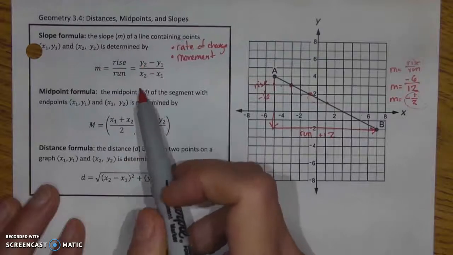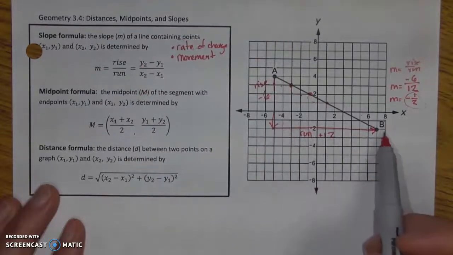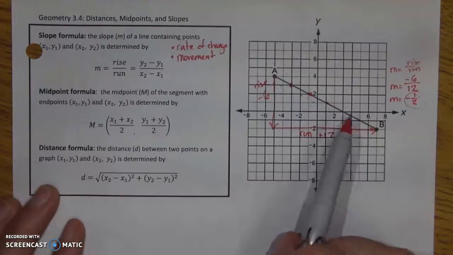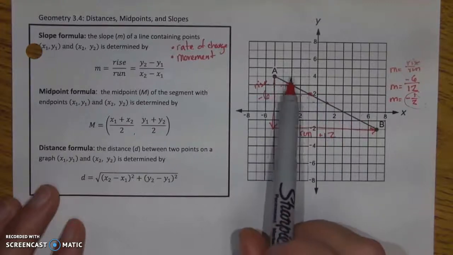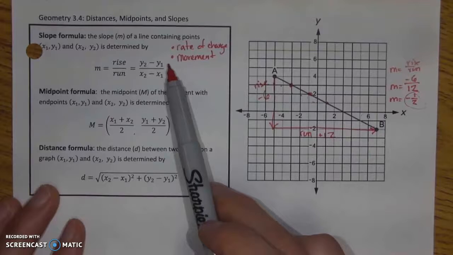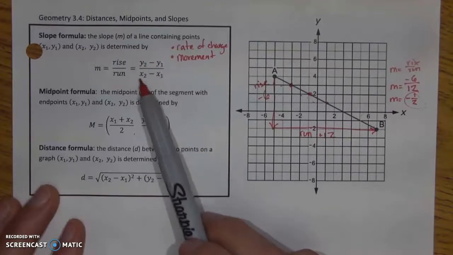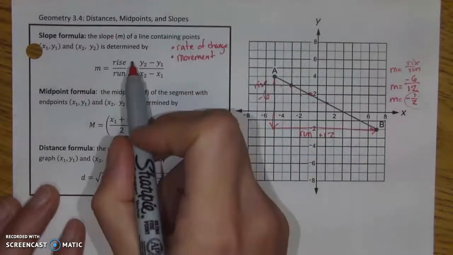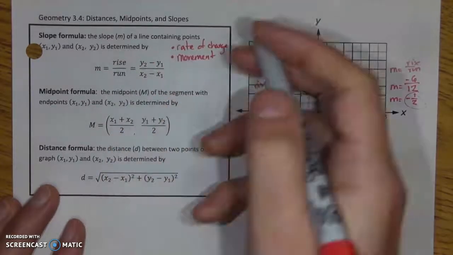But we don't always want to have to count like I did over here. And sometimes we're only given the coordinates, we don't have the full graph, and making a whole graph just to do some counting seems like a waste of time. So we also have this formula. And what this formula is saying is, find the rise by discovering the change in y.